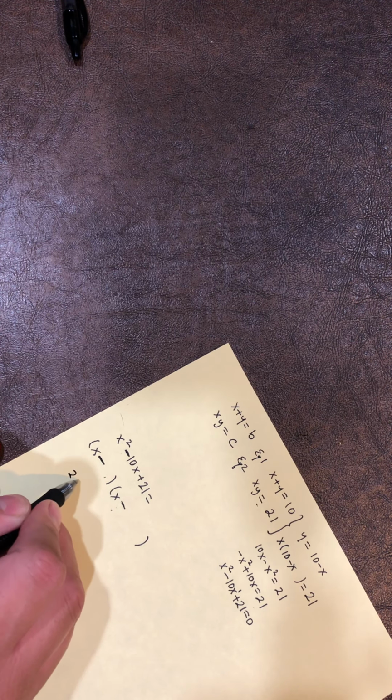Okay, so I can see that the numbers 3 and 7, if I multiply 3 times 7, I get 21. See, 3 times 7 is 21. And I also know that if I add them together, see, 3 plus 7, I get 10.